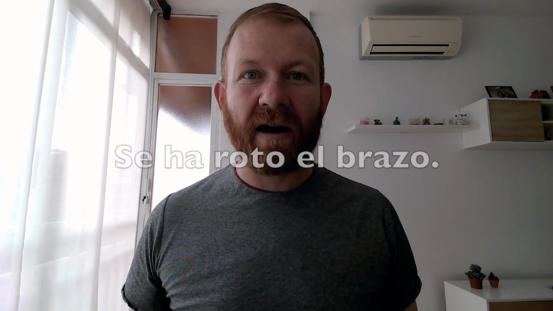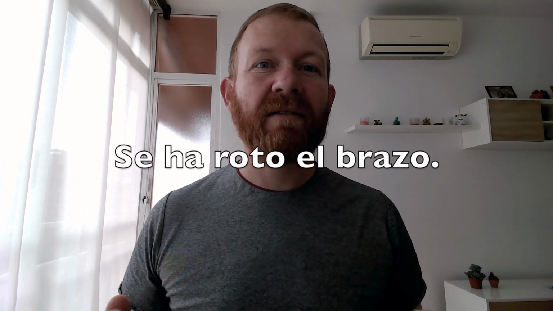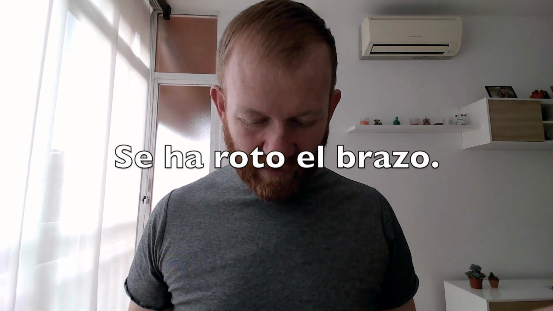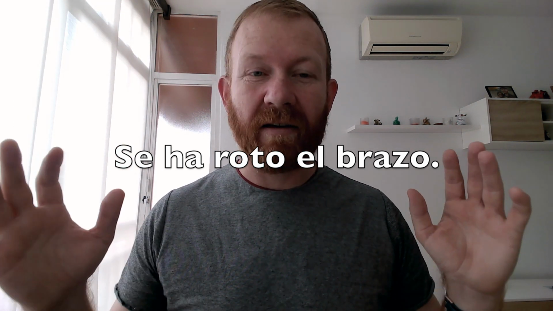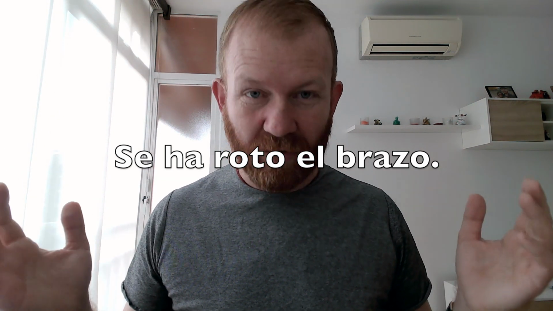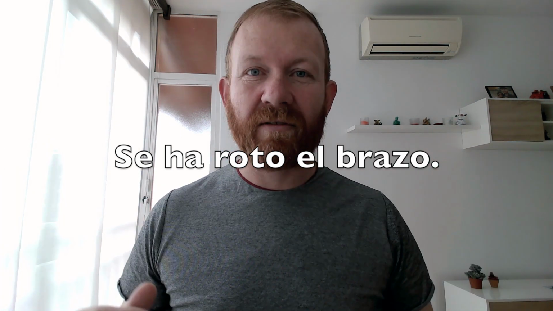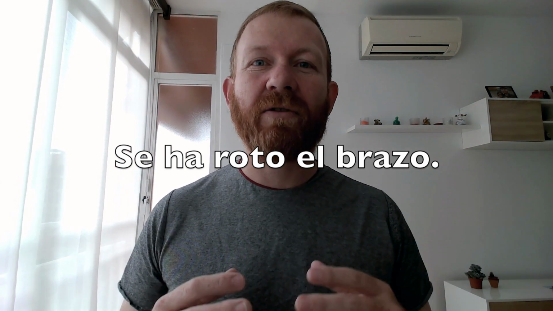Then we have a couple more examples of this. Se ha roto el brazo. As usual in Spanish, we don't have a specific subject in the sentence. I did not think about whether a man or a woman was breaking their arm in this sentence, so it's completely ambiguous who the sentence is about. Se ha roto el brazo. He or she has broken his or her arm. In English, we would have to specify a gender for this person, but we would assume that I'm talking about a person I know. Maria se ha roto el brazo, for example.